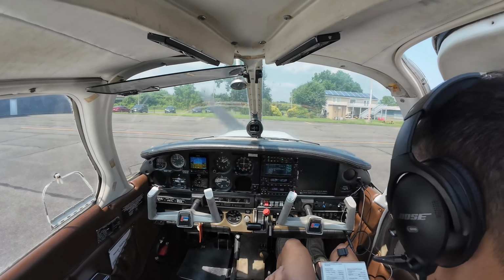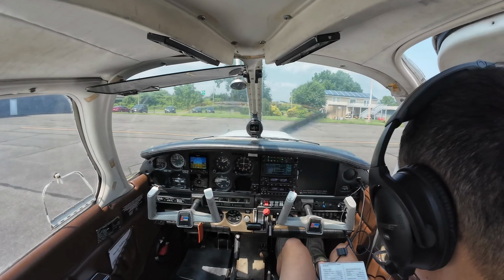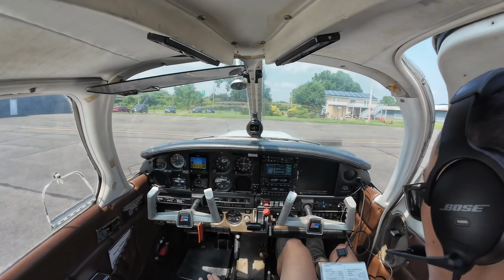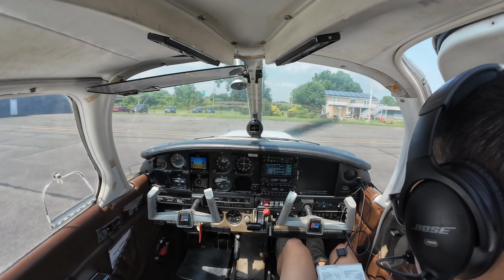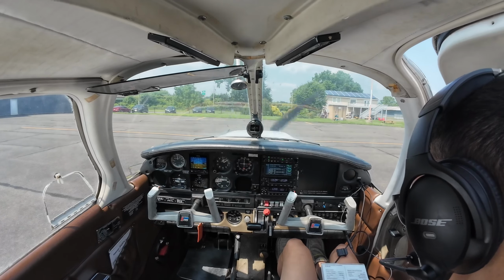Fuel selector is on the right tank. We are pretty equal on both tanks. I visually checked them during pre-flight. We got about 10 gallons in each tank. The right one has a little more, so now we are running off the right tank at the moment. And then we'll use the engine start checklist to make sure the engine starts normally.